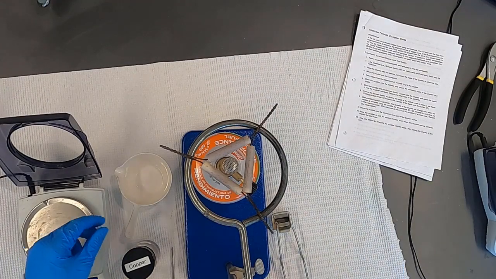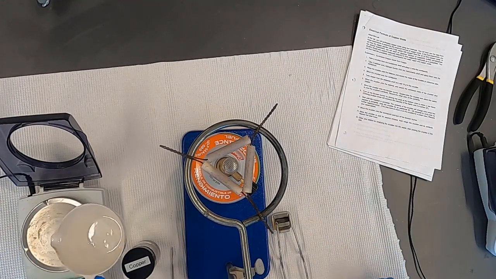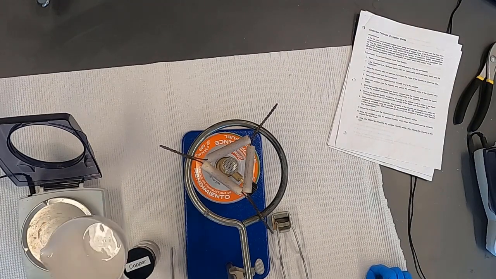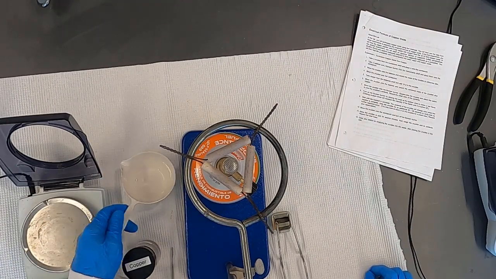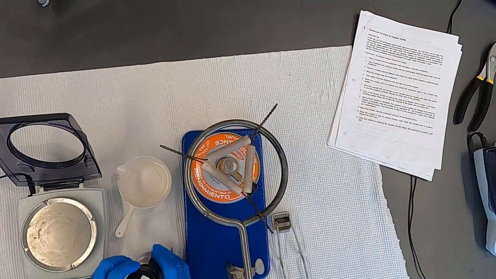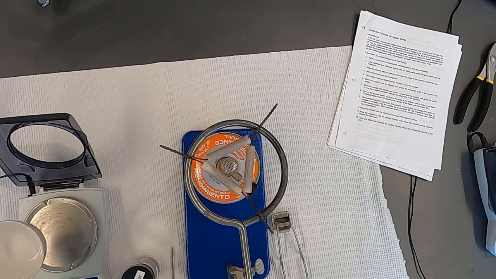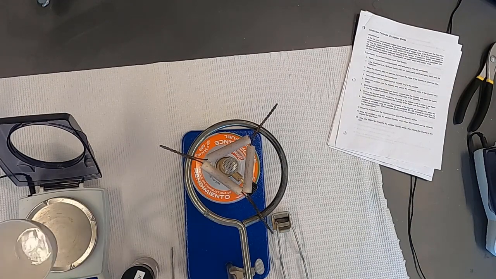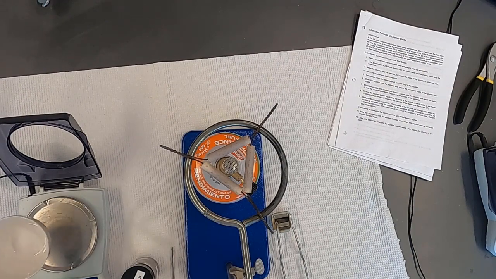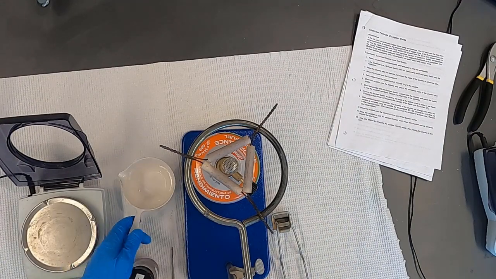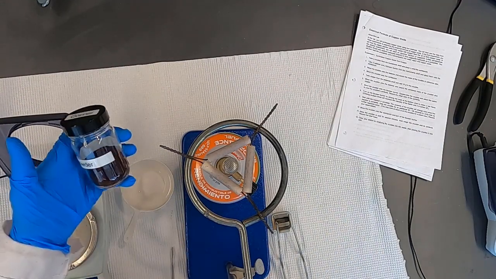Okay, in this lab, we're going to do a synthesis reaction of copper oxide, and we're going to do that from copper. So we'll begin with a crucible, which we'll get the mass of. So you're going to go ahead in the simulation and record the mass of the empty crucible.